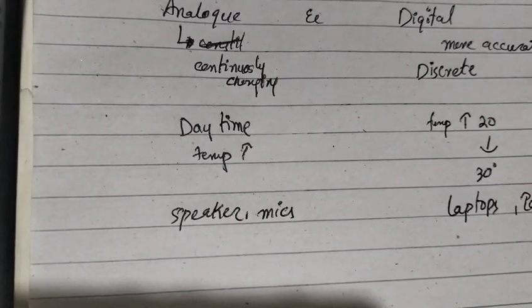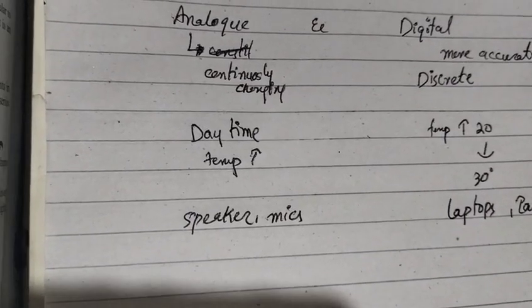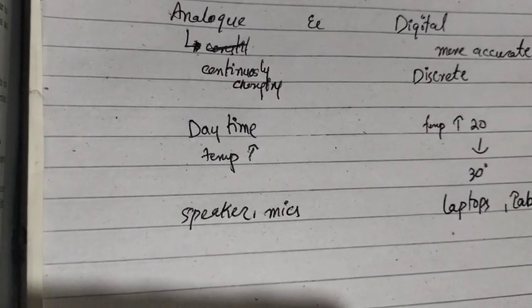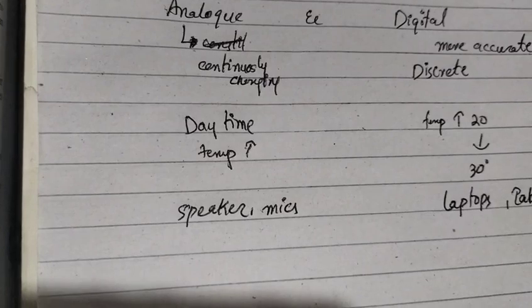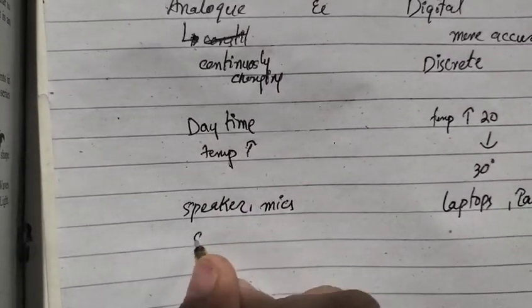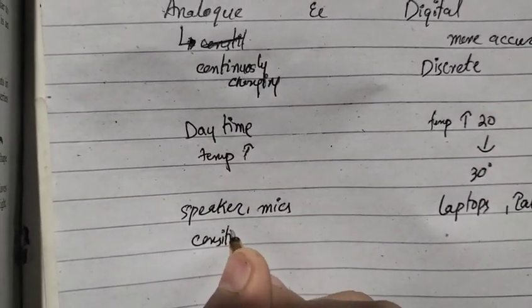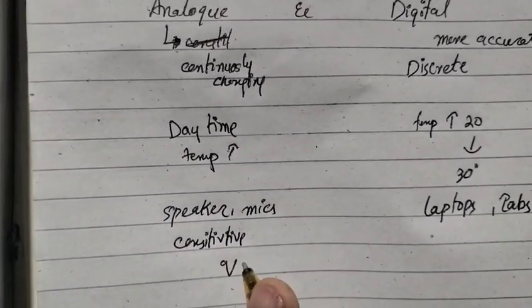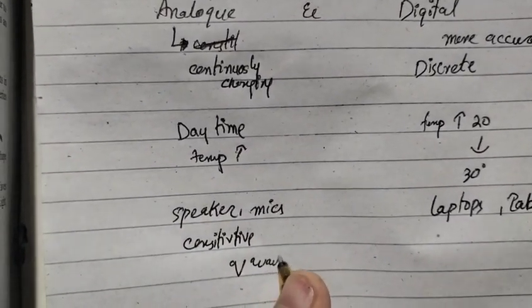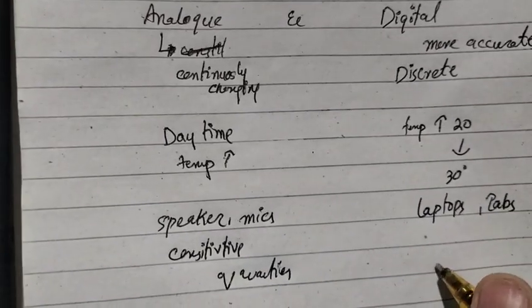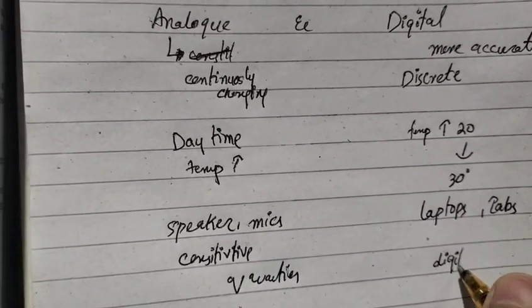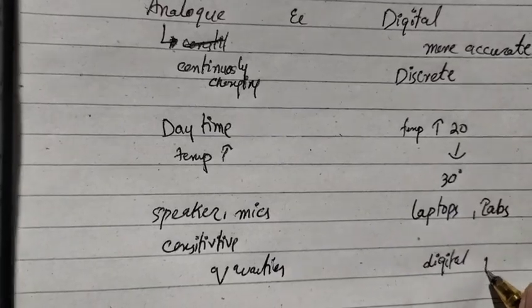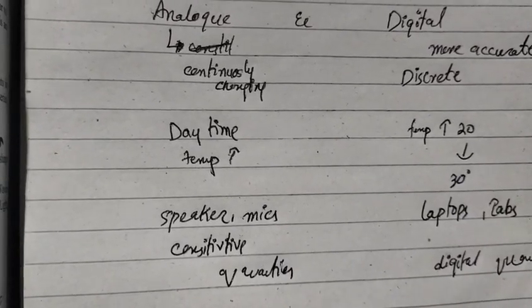The other point I will include is that analog has continuous quantities, and digital has discrete quantities.